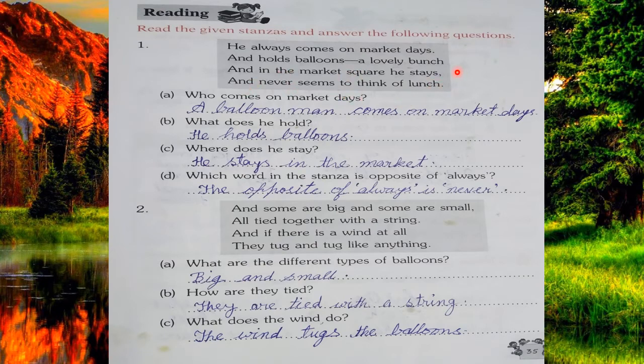Here is a short description of that balloon man. He always comes on market days. When the market is open, he always comes. Also he holds a bunch of beautiful and lovely colorful balloons in his hand. He stays at the square of the market, and he never thinks about his lunch or food. He only wants to sell his colorful and beautiful balloons to the children.